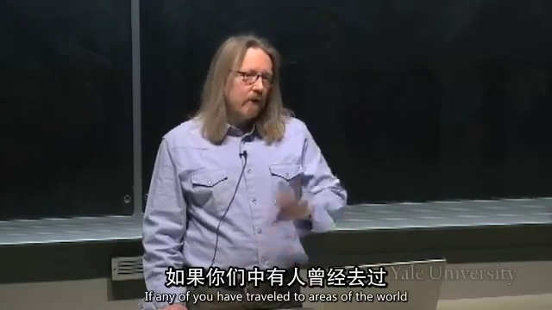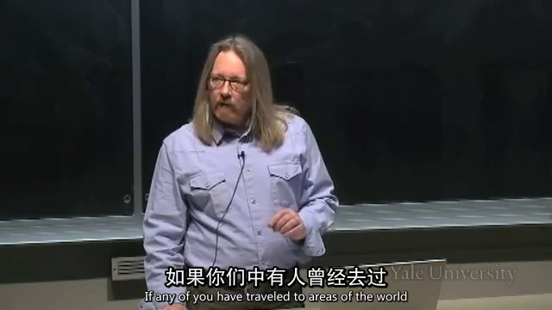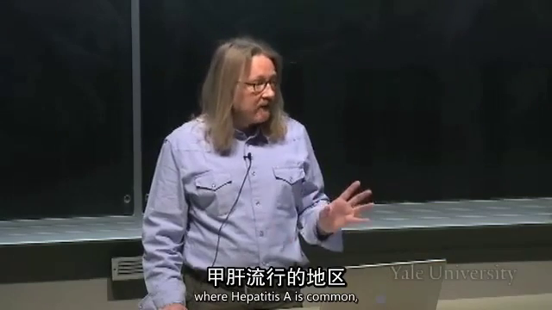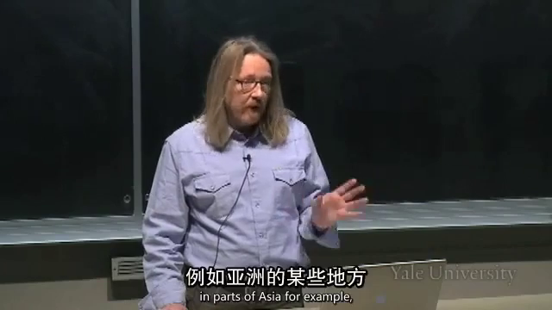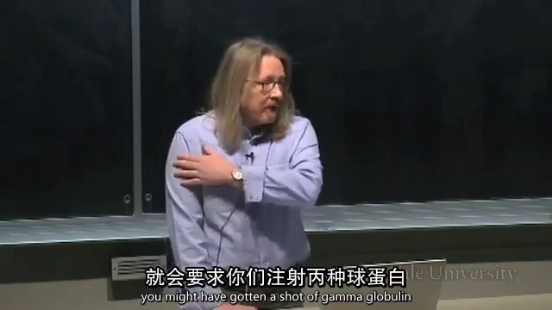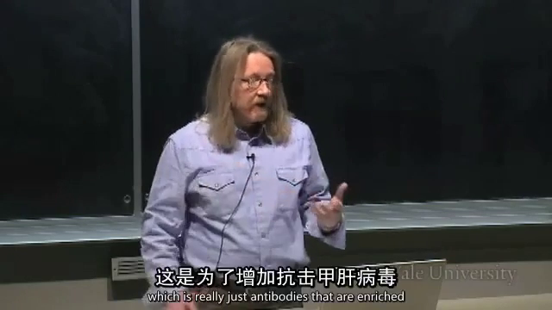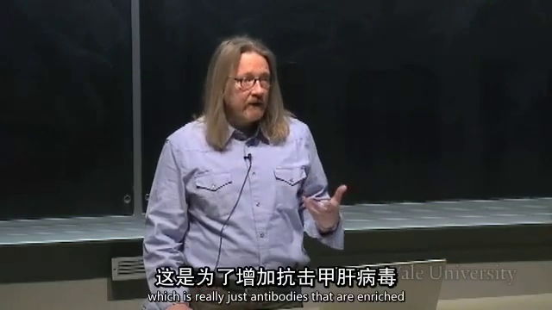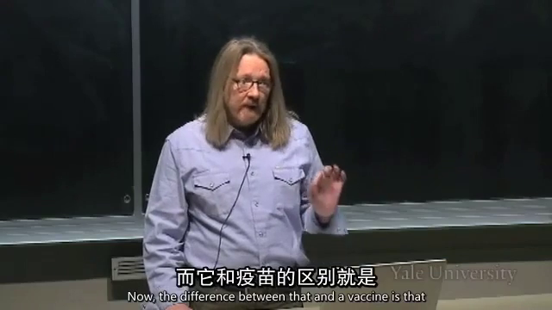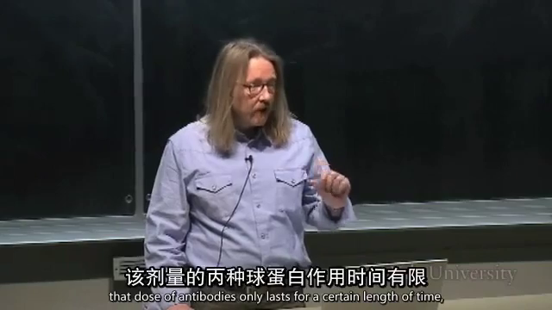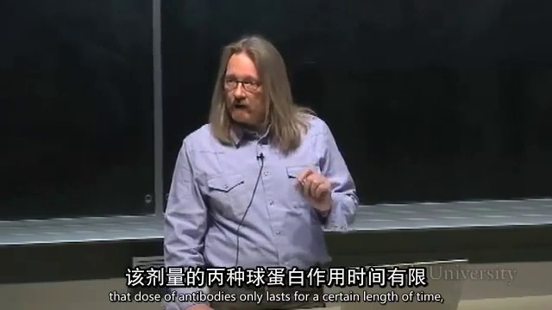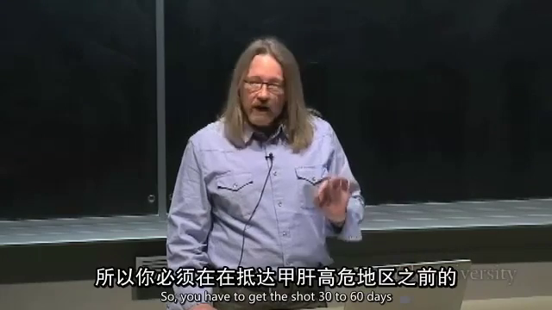If any of you have traveled to areas of the world where hepatitis A is common, in parts of Asia, for example, you might have gotten a shot of gamma globulin, which is really just antibodies that are enriched for anti-hepatitis A activity. Now, the difference between that and a vaccine is that that dose of antibodies only lasts for a certain length of time, about 30 to 60 days. So you have to get the shot 30 to 60 days before you're going to be in the area where you're exposed.